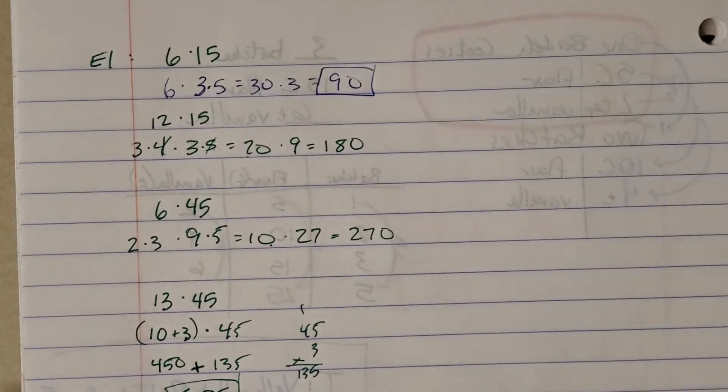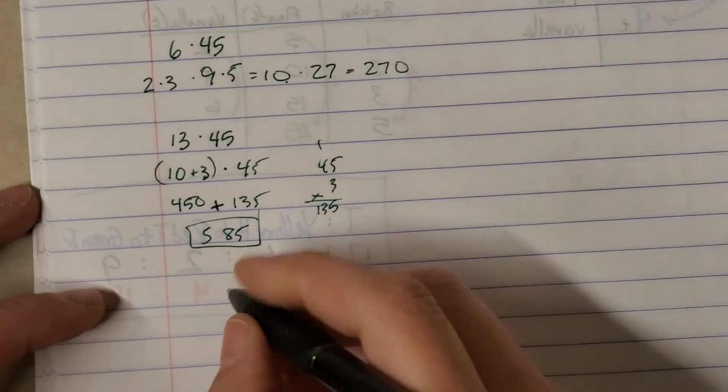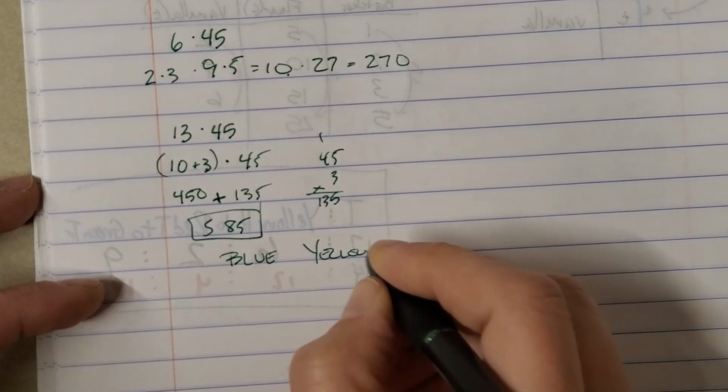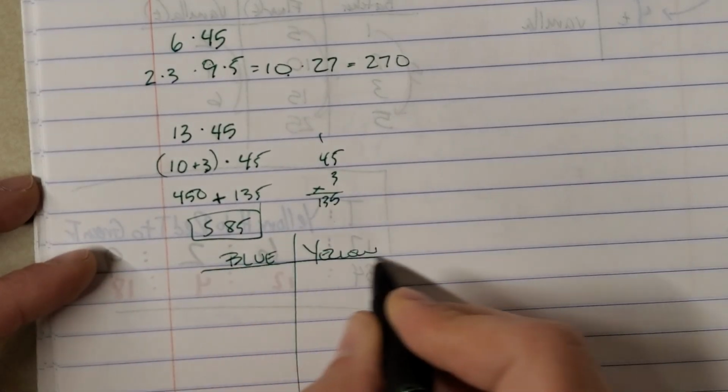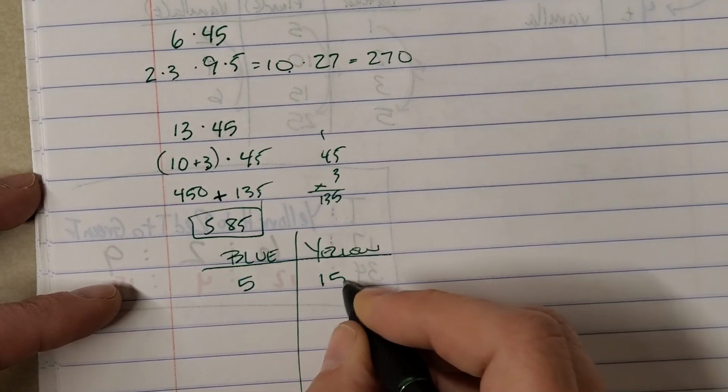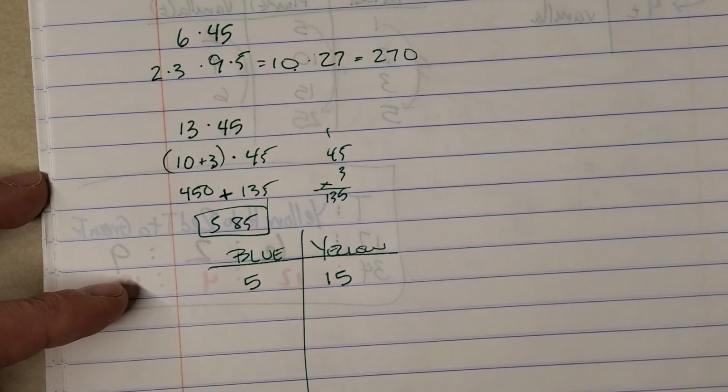How would we do that on paper if we didn't always have that cool thing with us? It's really a lot easier than you think. Okay. We'll create a diagram. Blue and yellow. So we started out with 5 blue to 15 yellow.